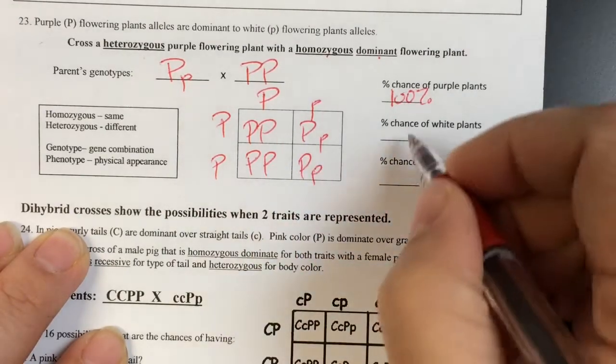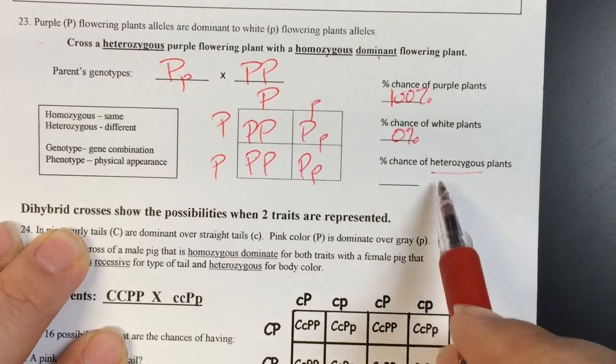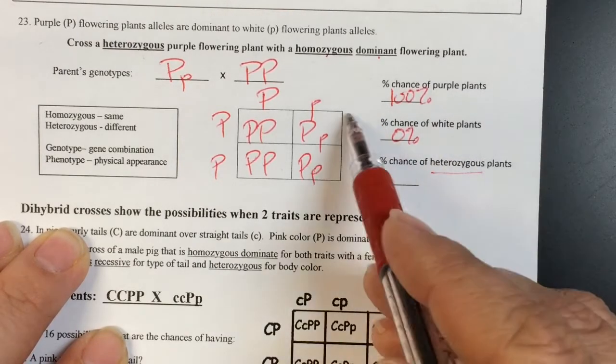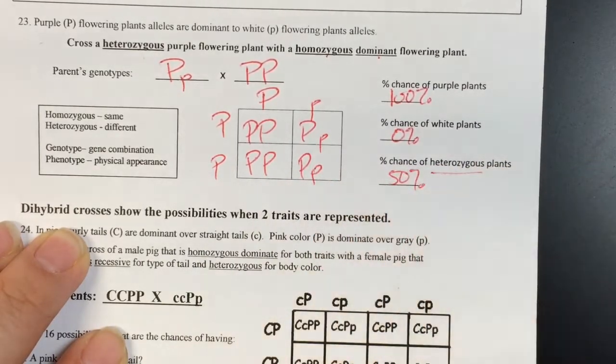So which means none of these have the possibility of being white. The chance of them being heterozygous means they're going to have one big P and one little p, and we have 2 out of the 4, so that is a 50% chance.